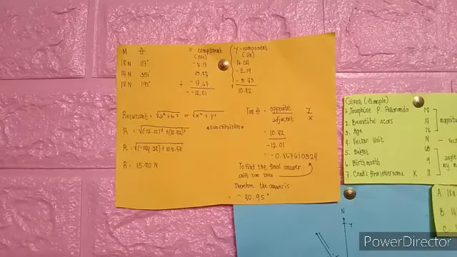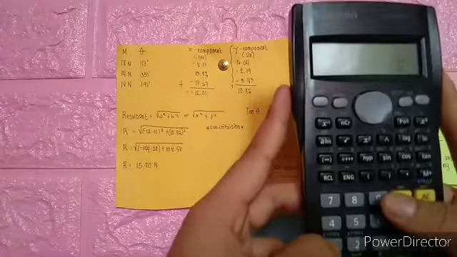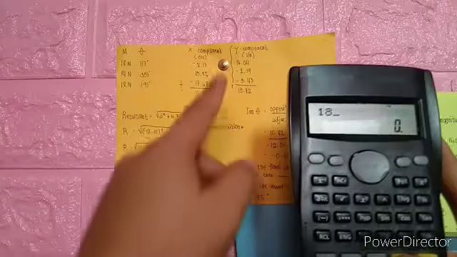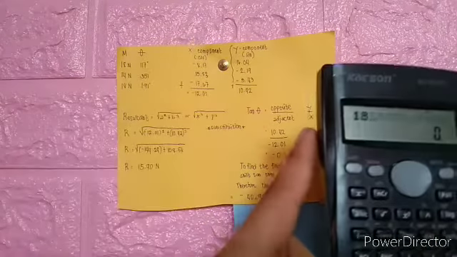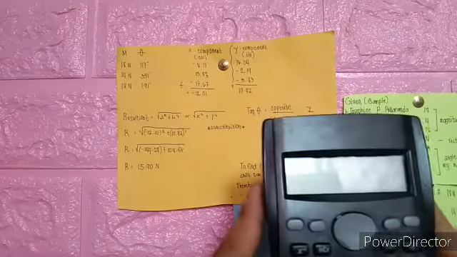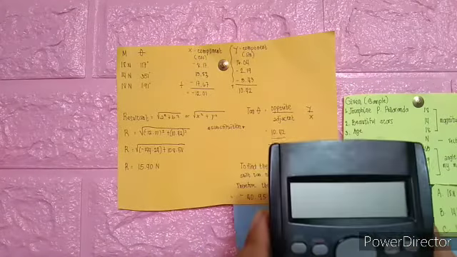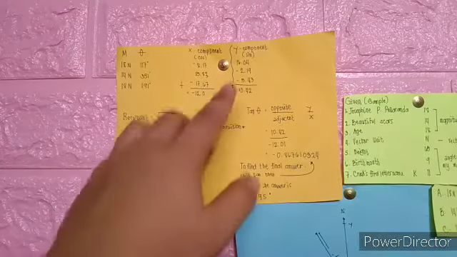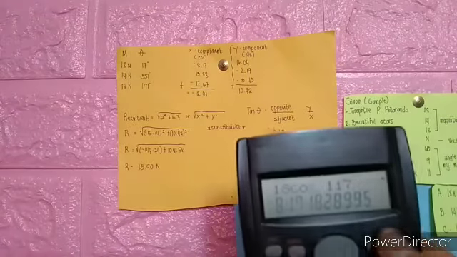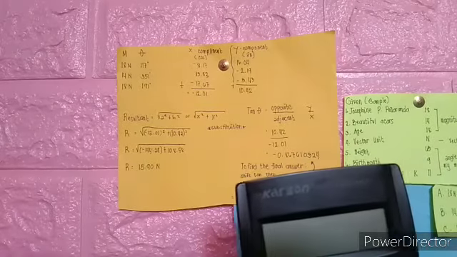It's very easy, guys, because you just input the 18, which is your magnitude, and the cosine of your theta, 117, because in the x component you must use cosine. The answer is negative 8.17.